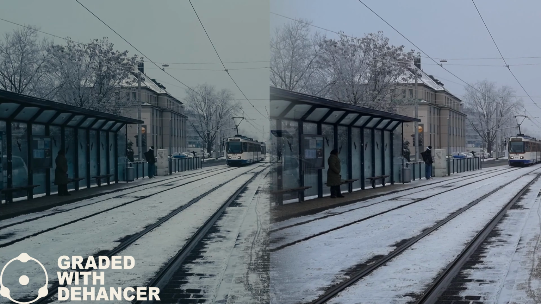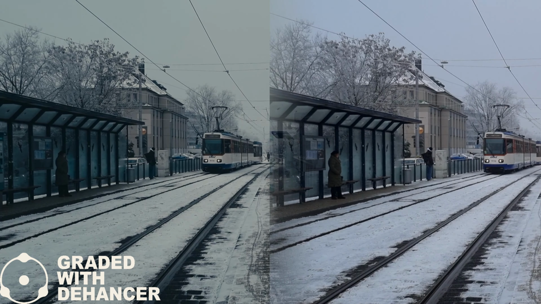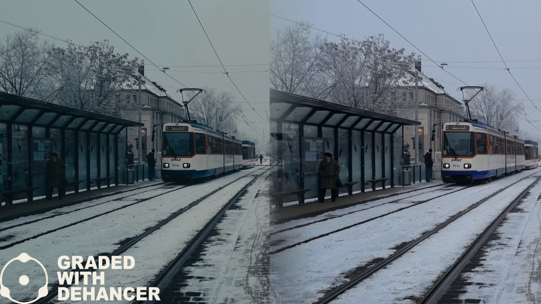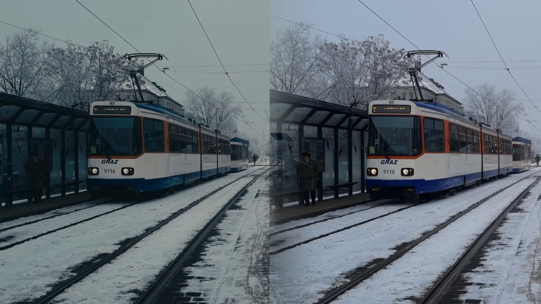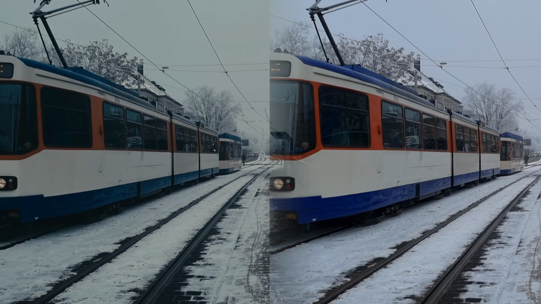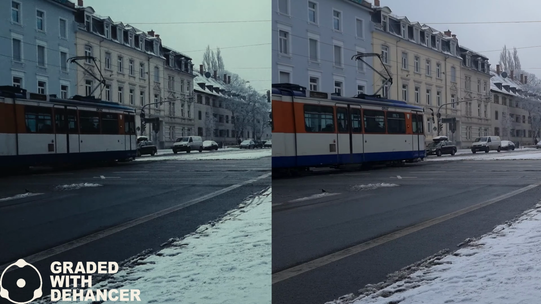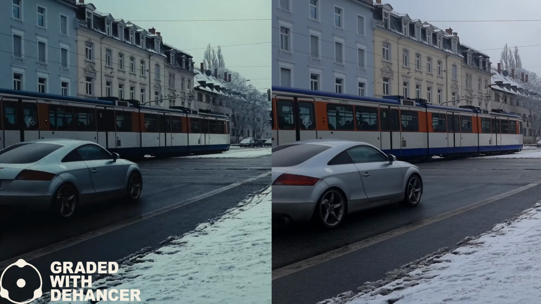Include film grain, bloom and halation effects to bring your footage to life. Wow. As you can see, the plugin has added a film-like texture which makes it look more cinematic and professional.